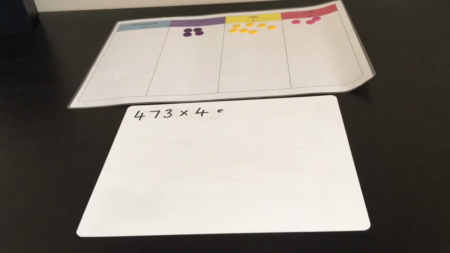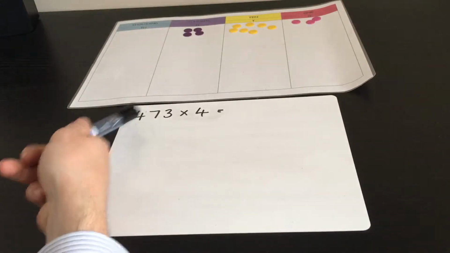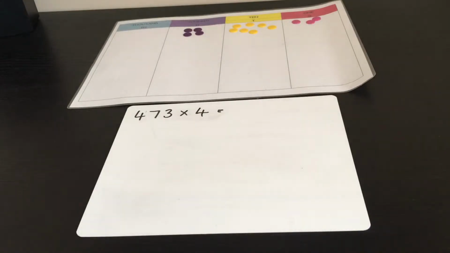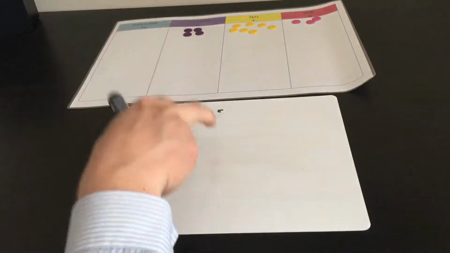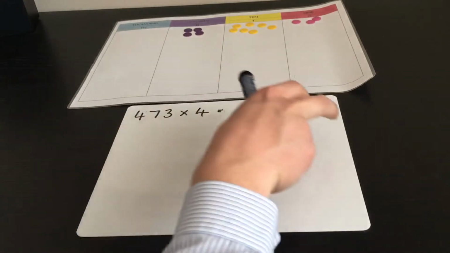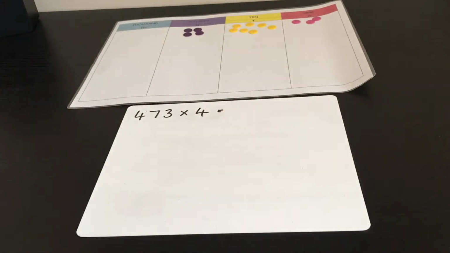In year 3, we'd be expected to multiply a 3-digit number by a single-digit number. So we've got 473 multiplied by 4. Today I'm going to show you how to use a place value mat, how to use a pictorial representation, and also how to use formal column multiplication.